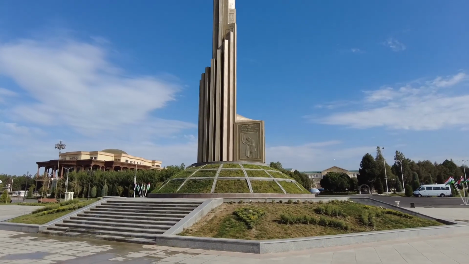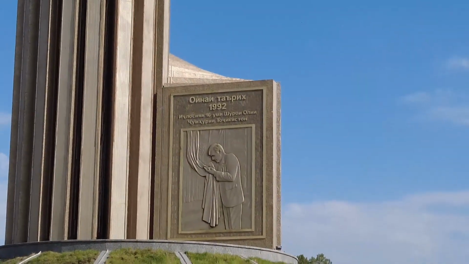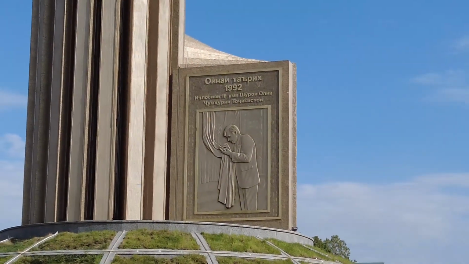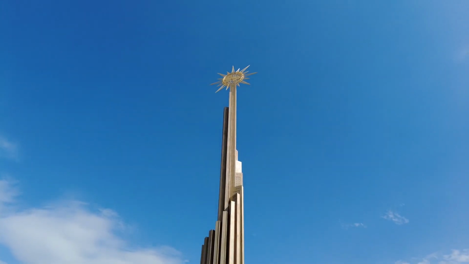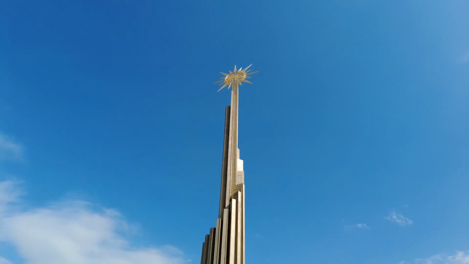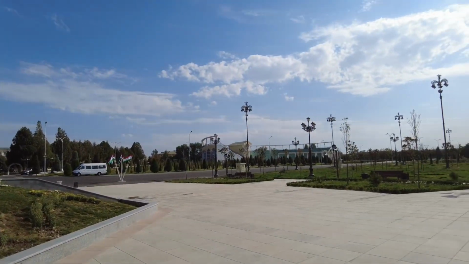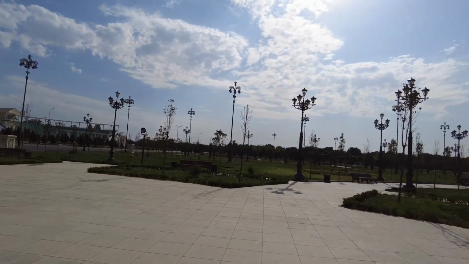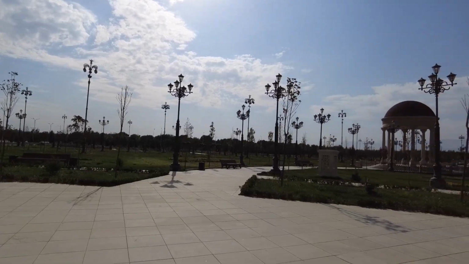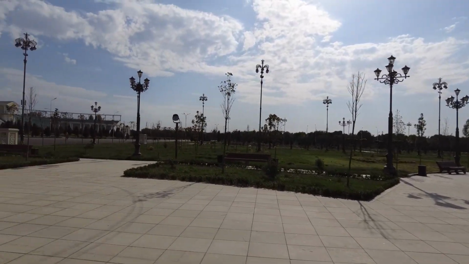If you can read Russian or Tajik, please tell me what this is about. It's celebrating something in 2022, the year this park was opened. And there is an amphitheater over there. The park is still new, so you can see the trees are still small, but you can imagine in 15 years it's going to be an awesome park.